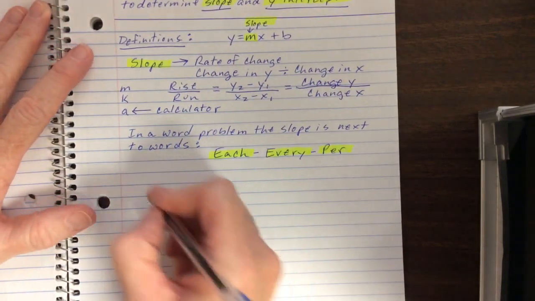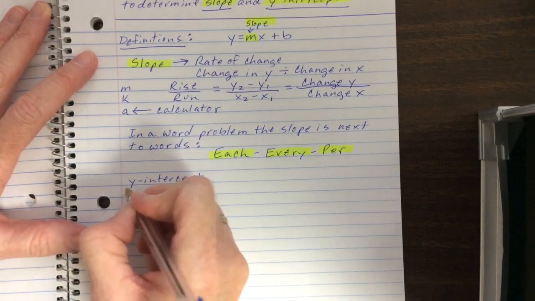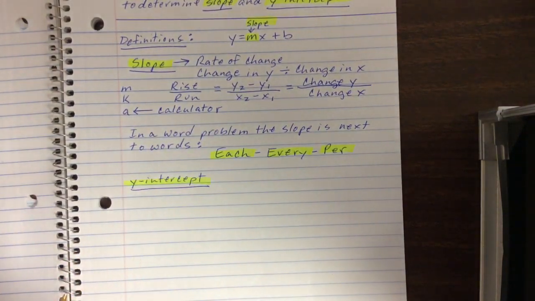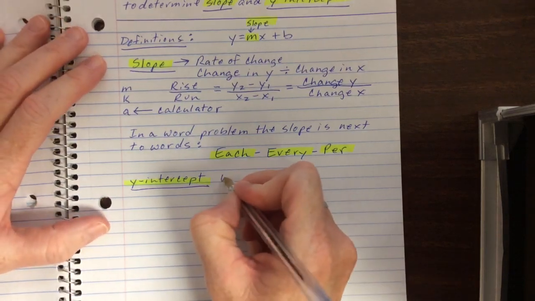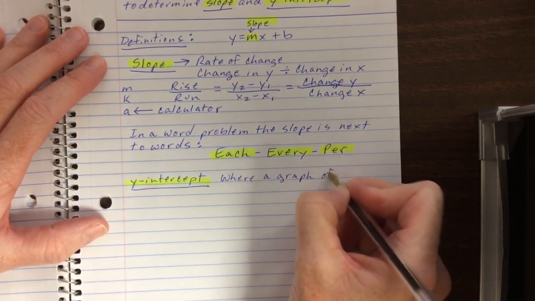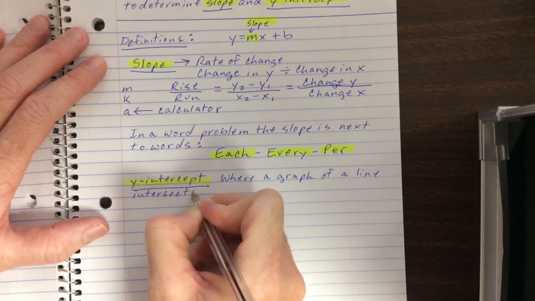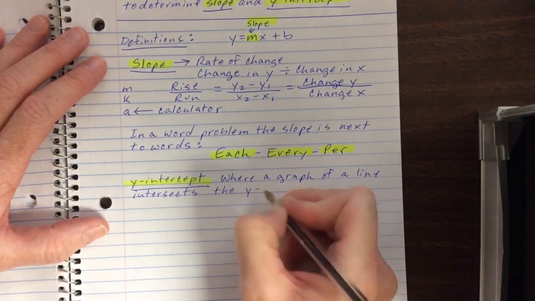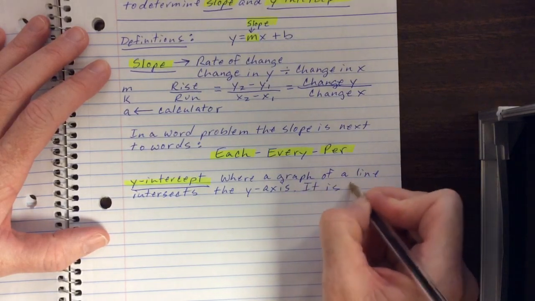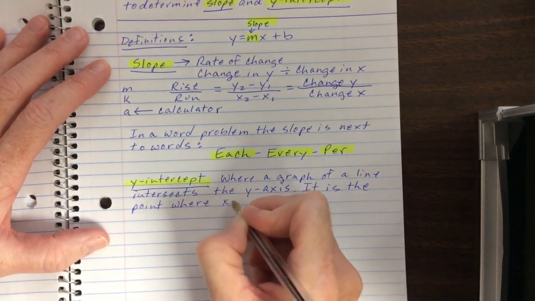Now we're going to talk about the y-intercept. And it is exactly as it sounds. It is where a graph of a line intersects the y-axis. It is the point where x is 0.